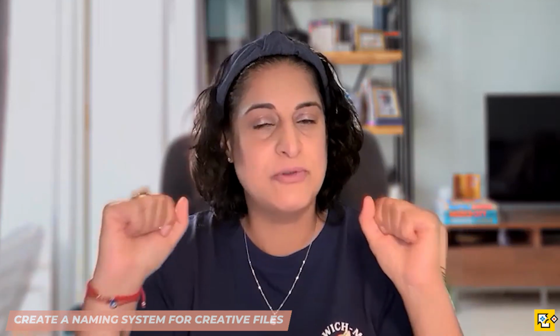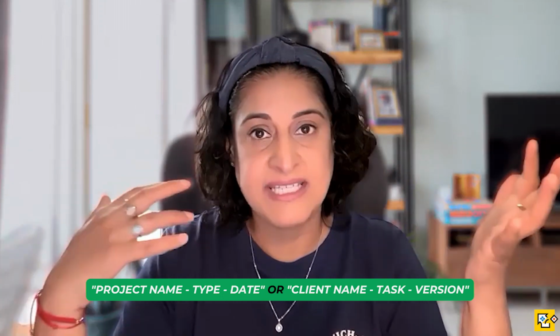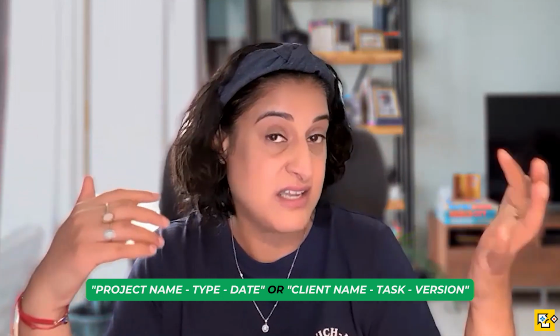This is so important, and that's why I'm reiterating it, because I have seen so many places where files are just randomly named or called the same thing over and over again. So decide on a naming format and stick to it. You can even make a Word document or a note saying what your naming format's going to be. So it could be like project name dash type dash date or client name dash task dash version.